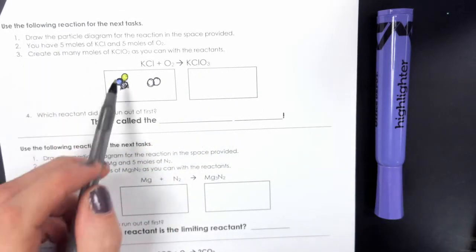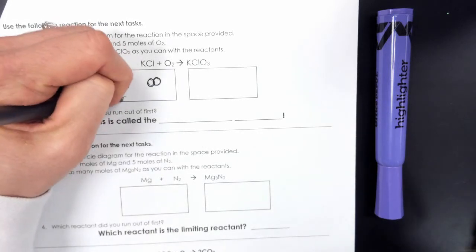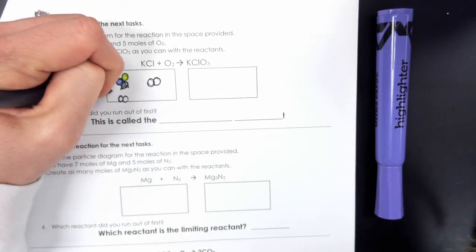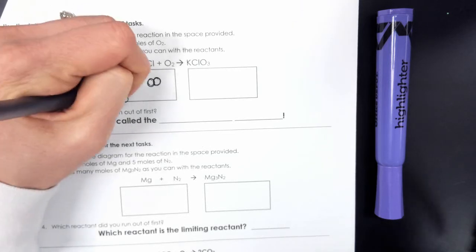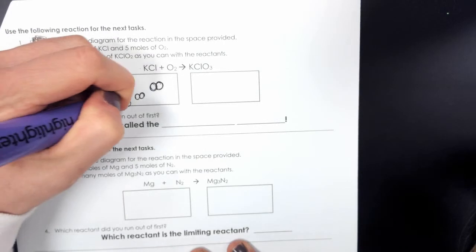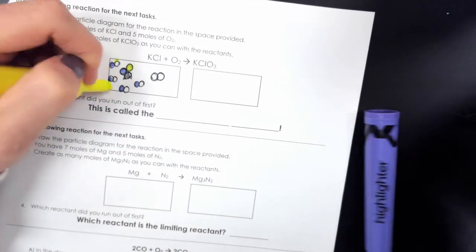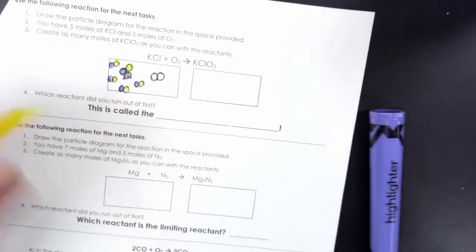This tells me I have 5 moles of KCl and 5 moles of O2. So I need to draw 5 of each of those. 2, 3, 4, 5. And I said I'm going to do potassium as purple and chlorine as yellow. And oxygen I'm leaving blank.